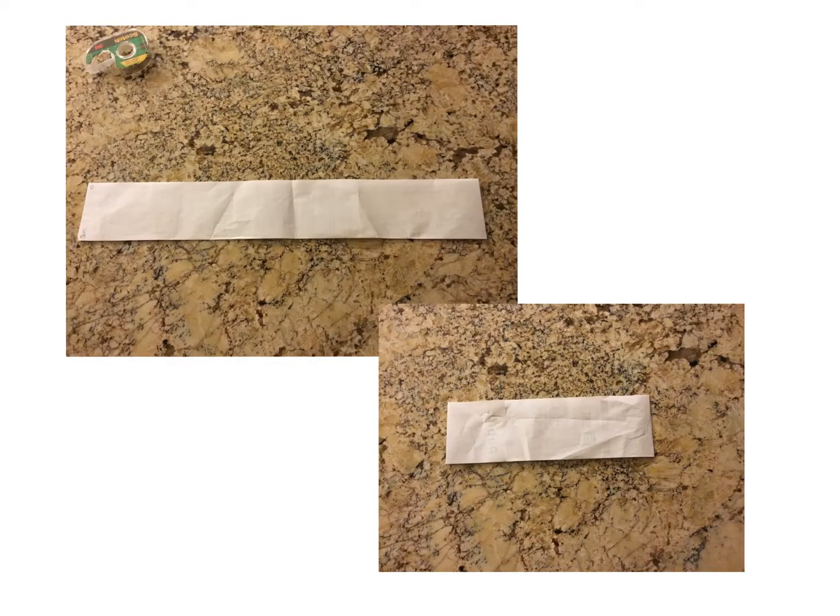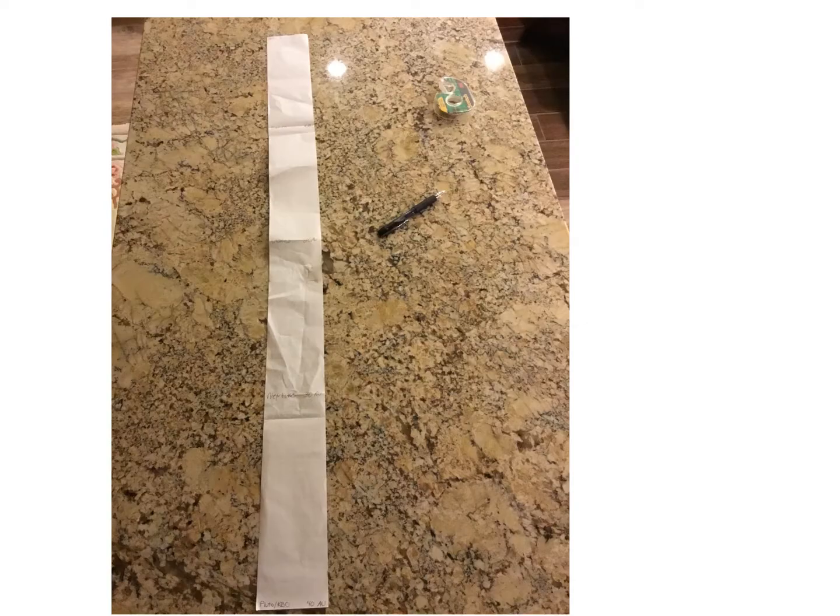Now take your strip of paper and fold it in half and then in half again. Make the creases heavy so you can see them easily when you open it back up. Once you open it up, you should be able to see your fold marks. Mine are a little difficult to see because my receipts were pretty wrinkly, but they are here, here, and here.